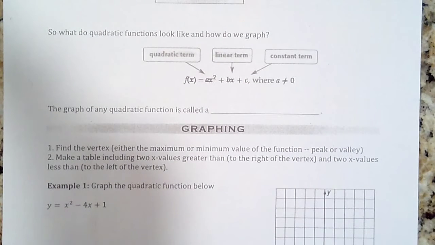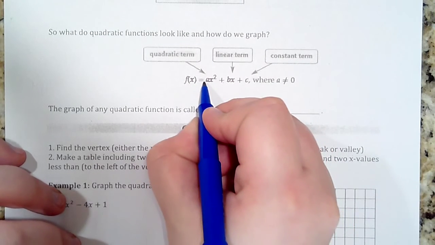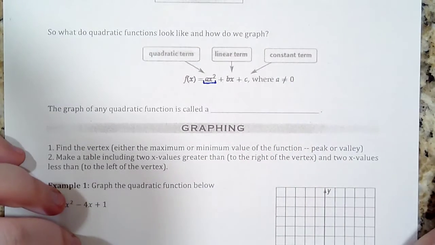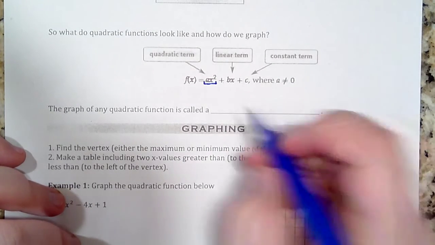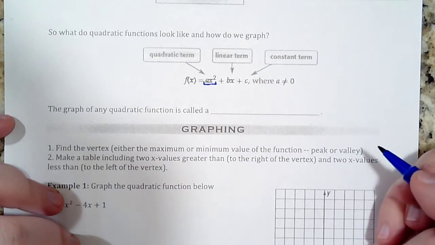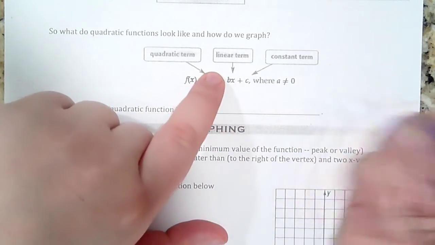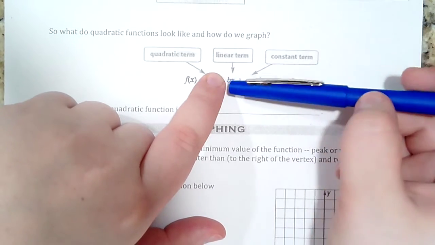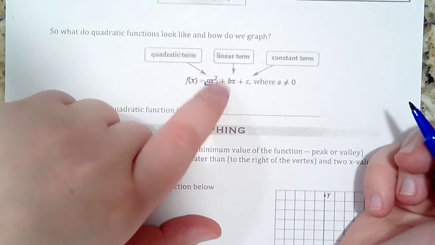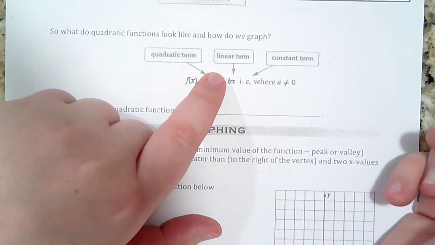So what do quadratic functions look like and how do we graph them? Well, the first thing that you're going to see in every quadratic is this term, the a times x squared, where a is just that coefficient, just that number out in front. We call that first term the quadratic term because it involves the x squared. The next piece we have is the linear term. And notice, if I get rid of this quadratic term, I have a y equals mx plus b situation, and this is just a line. So if I take away the quadratic, I have a linear. So that's why this is called the linear term.